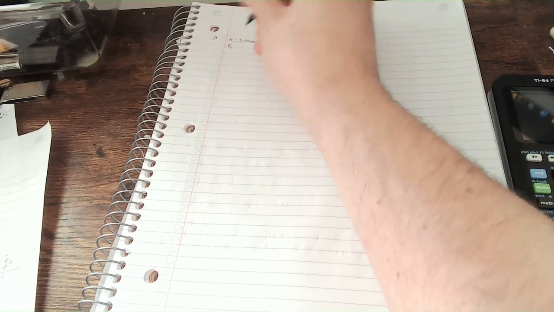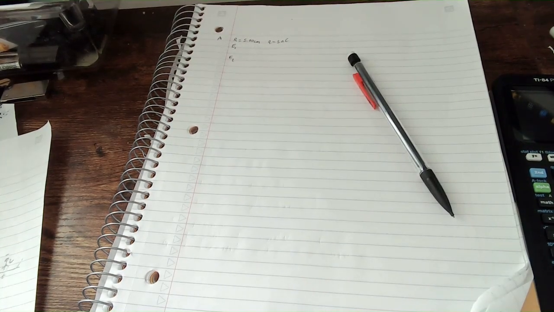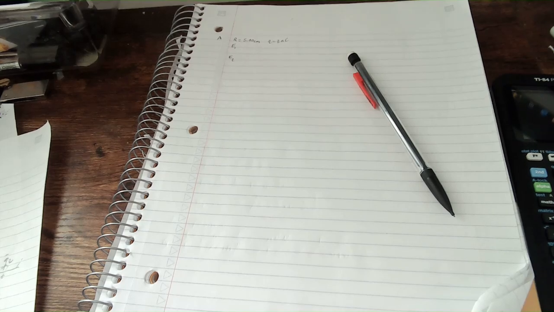So E1 and E2 of these surfaces at different distances, right? One of them wants us to take it at 4 centimeters out, and one wants us to take it at 6 centimeters out.